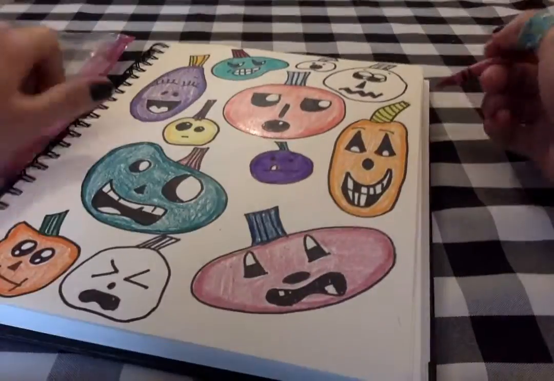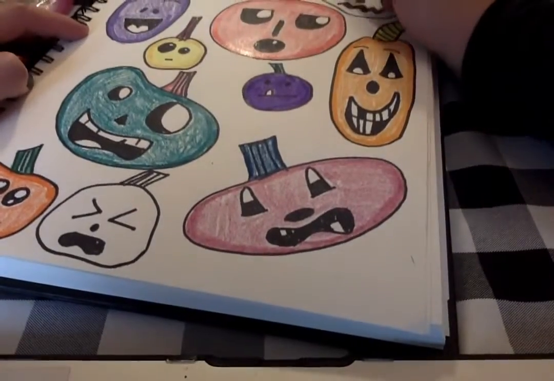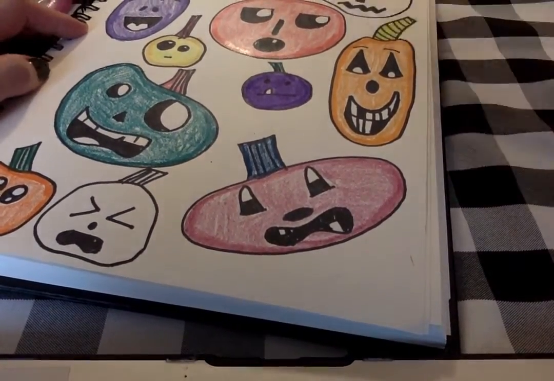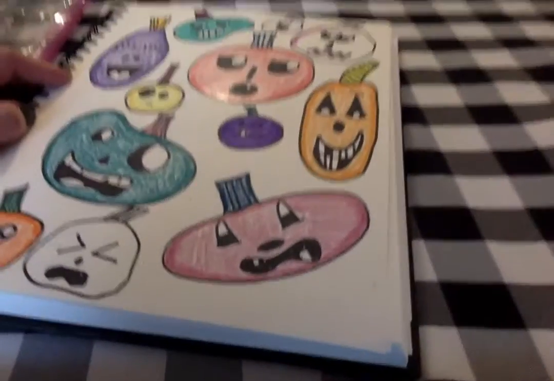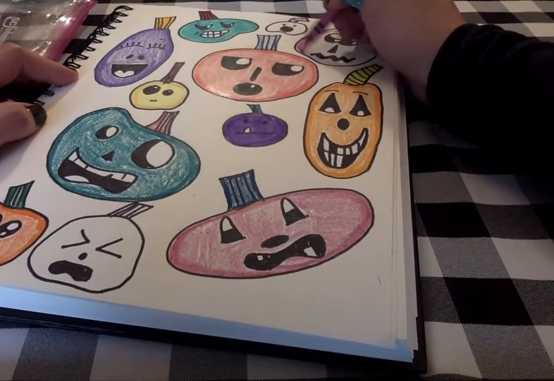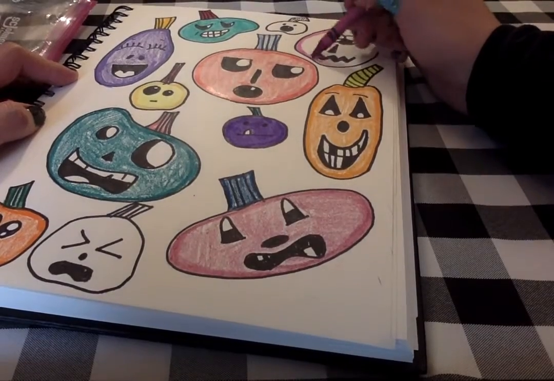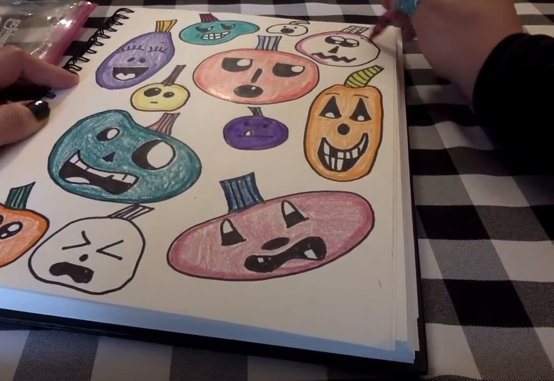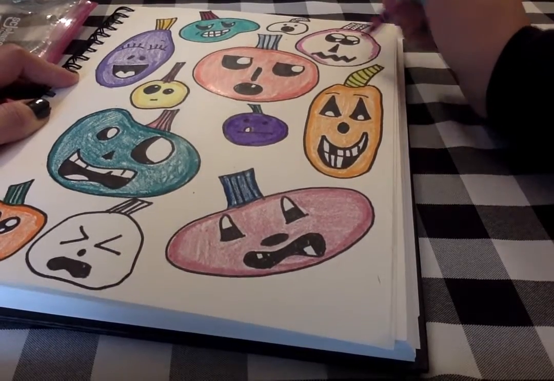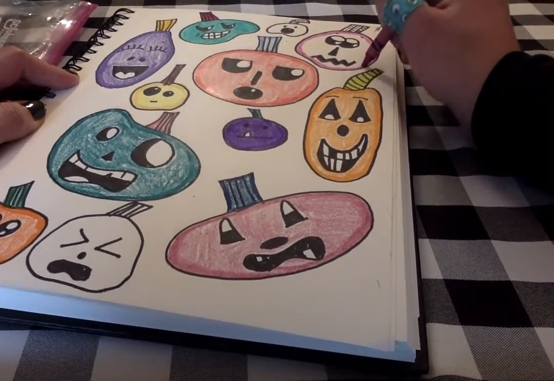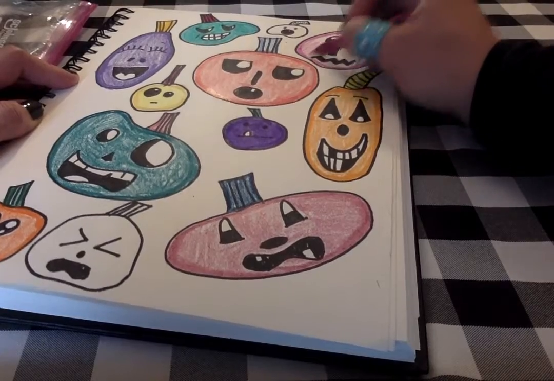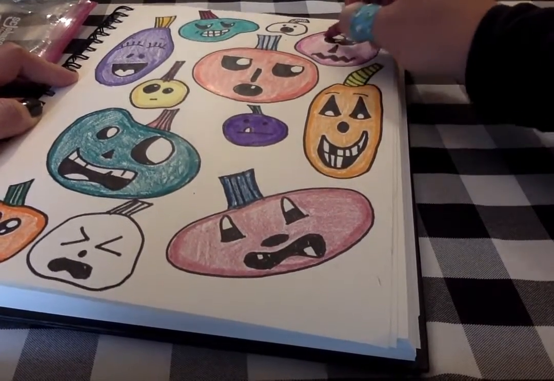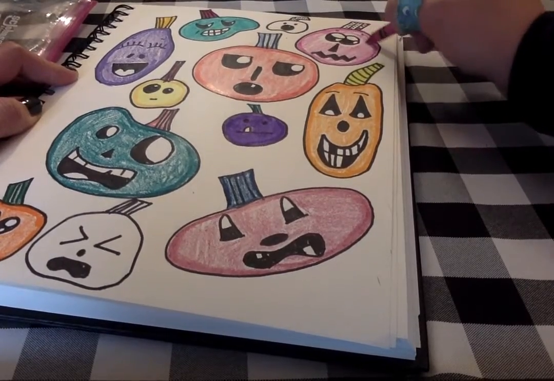So when I go to color, I like to make sure that I press down a little harder around the rim, around the edge, and then lighten it up when I start filling in the rest. Or if you want, you can also use more than one color on each pumpkin. You can put different patterns on your pumpkins. And they don't need to be realistic colors.